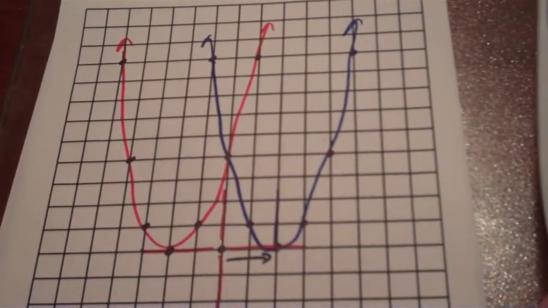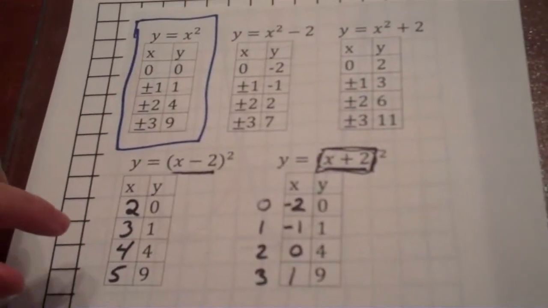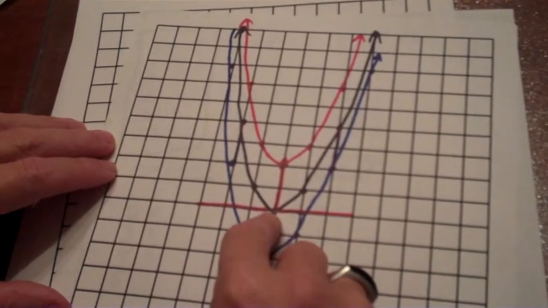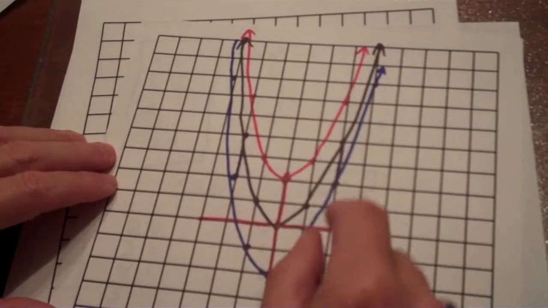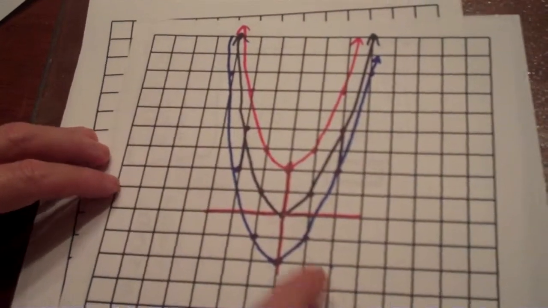So again, here's the key. My basic graph, you'll recall, if I go all the way back to the beginning, was centered at the origin, and I went up 1, over 1, up 1, over 2, up 4, over 3, up 9, excuse me. That same pattern holds, I'm just moving it around.